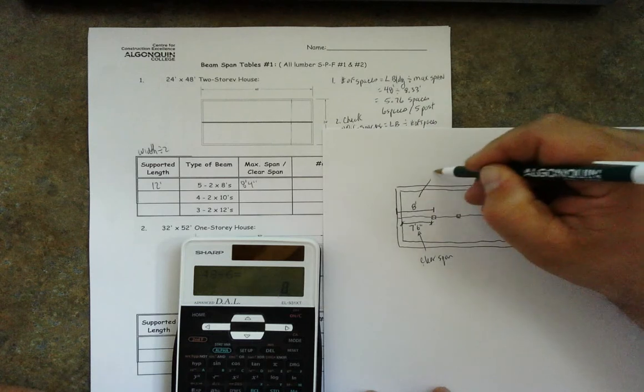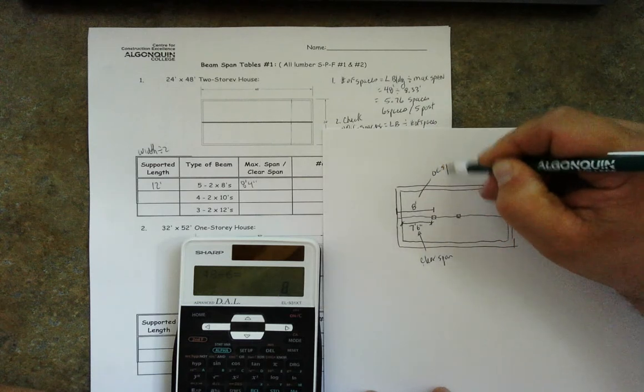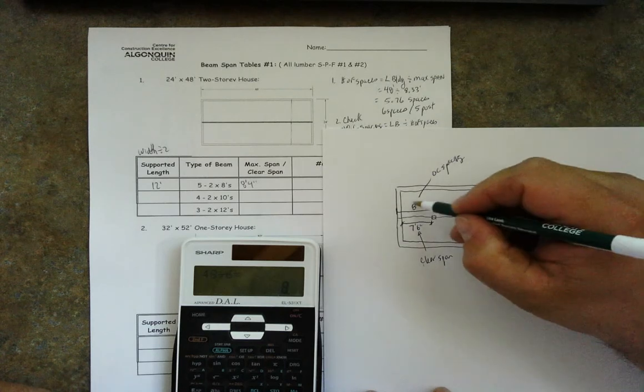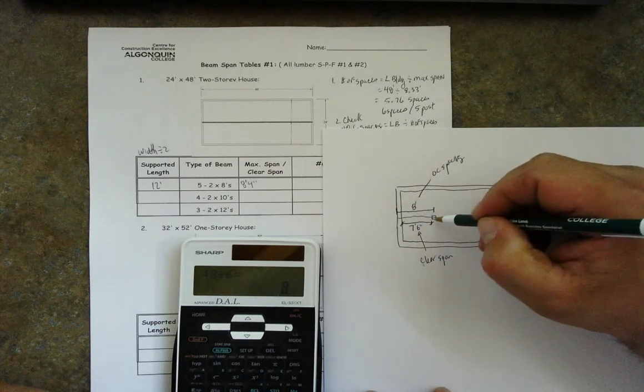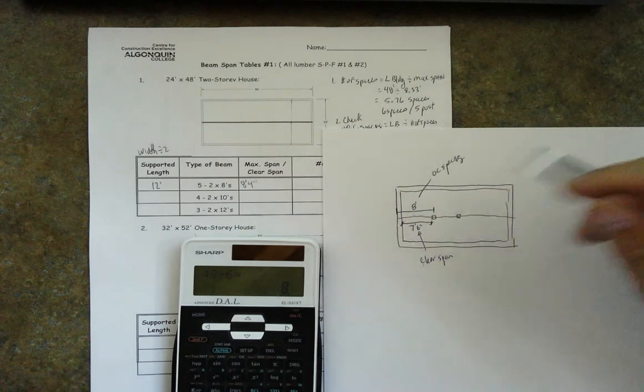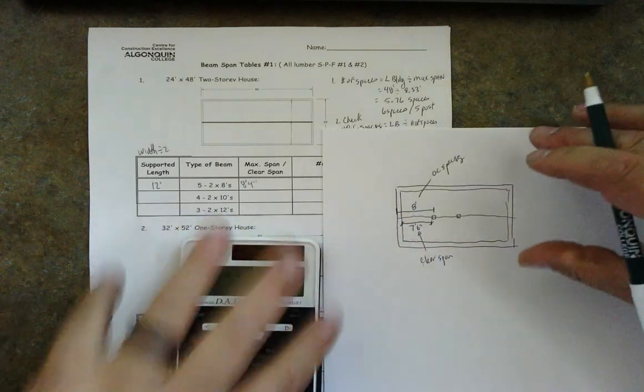And then that is the on-center spacing. 2 different things altogether. So we got to make sure we take away 6 inches. As a rule of thumb, we remove 6 inches off of this number to allow for about 3 inches there and about 3 inches there on average. And that gives us a 7'6" approximate clear span.